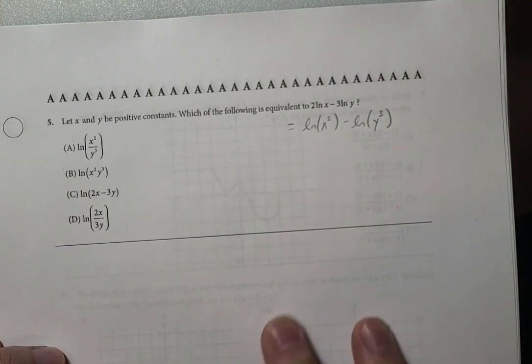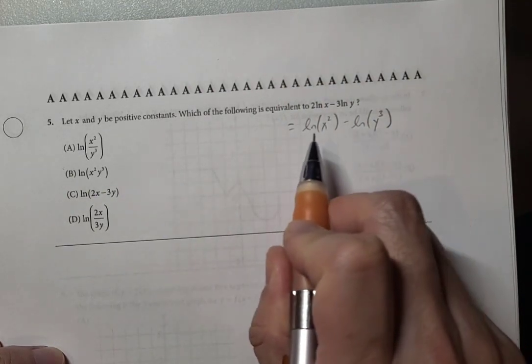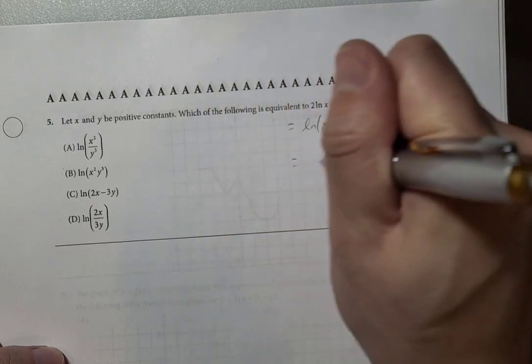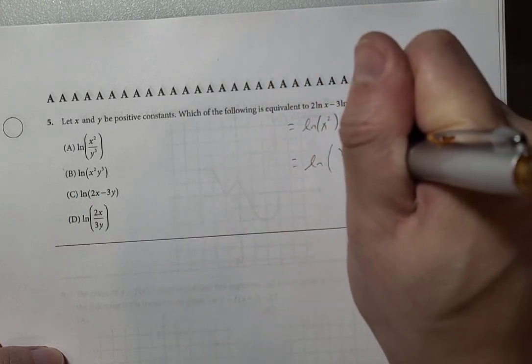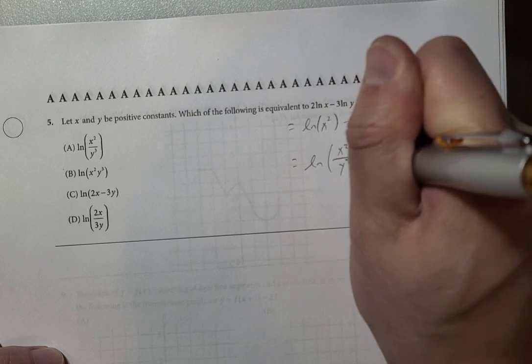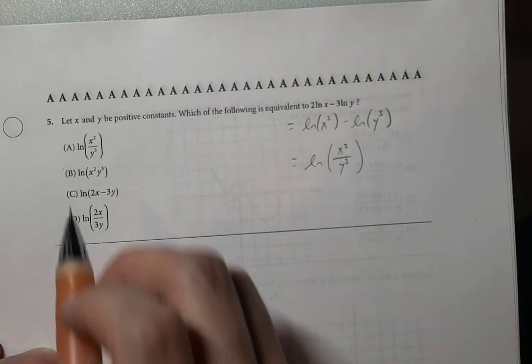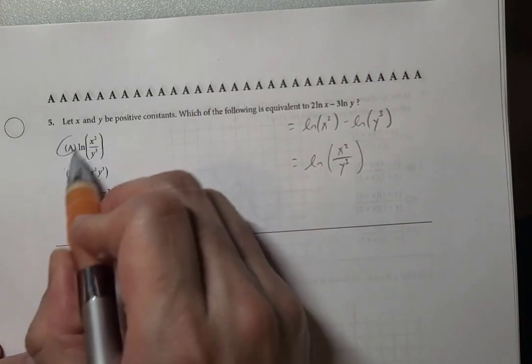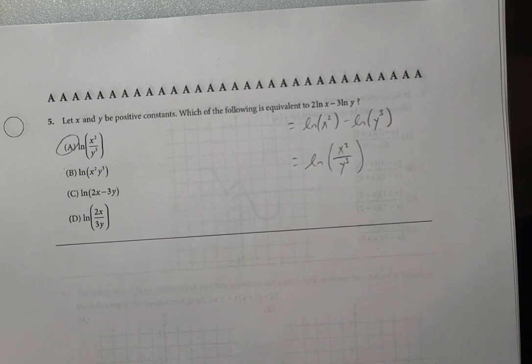Okay, and we can use the property where when we have a difference of two logs, it's the same thing as the quotient of the arguments. So x squared over y cubed. And it looks like the answer is A then, as simple as that. Properties of logs here.